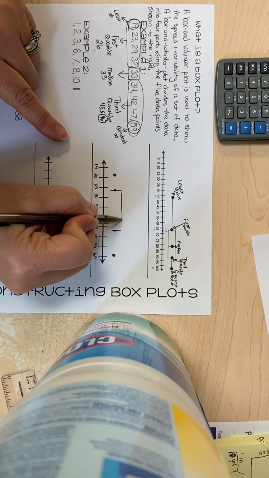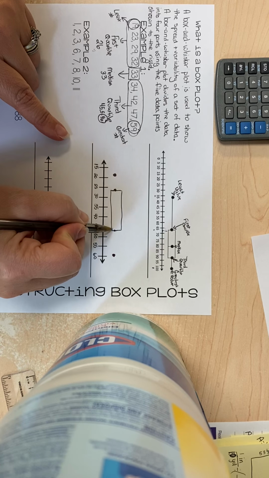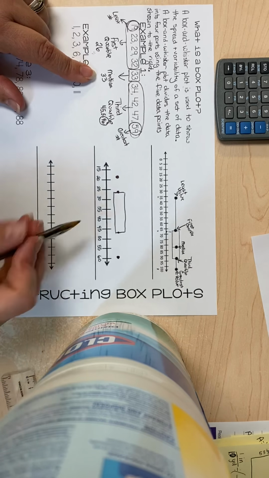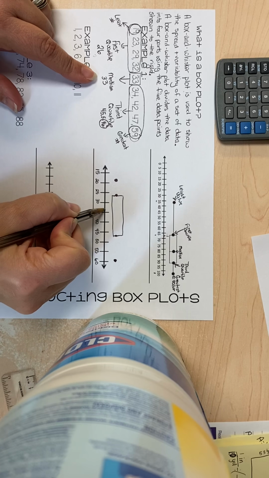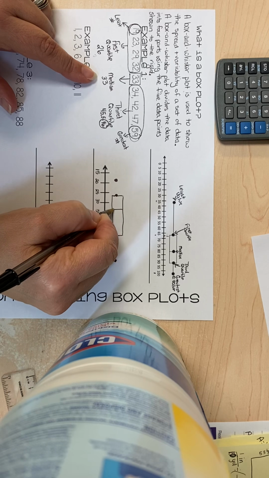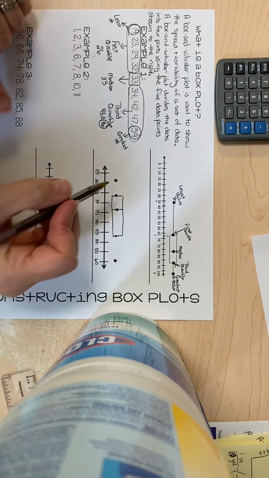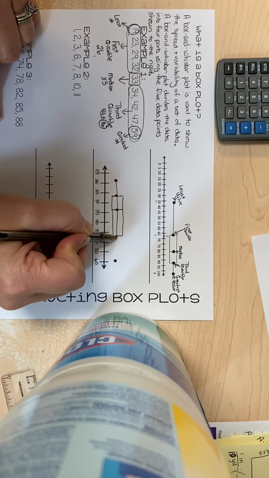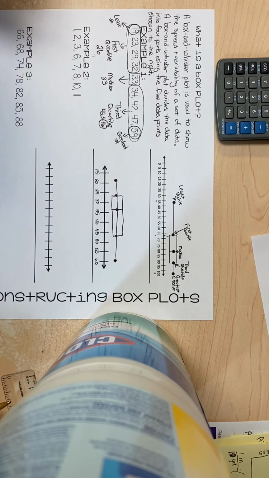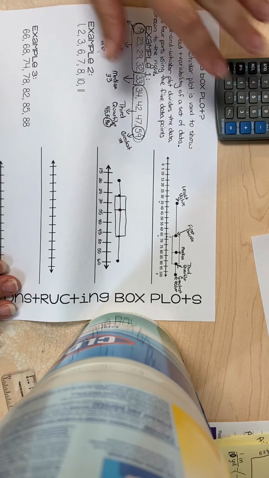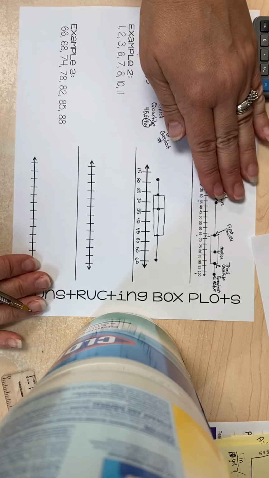And now I have my box. Well, my median is about 33. So 33 is going to put me right about here. And that is what my box and whisker plot looks like. All right, let's do another one so that we are kind of understanding.